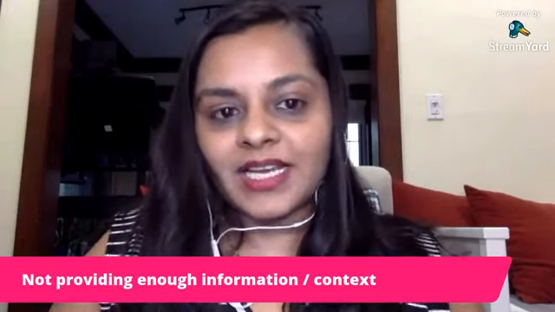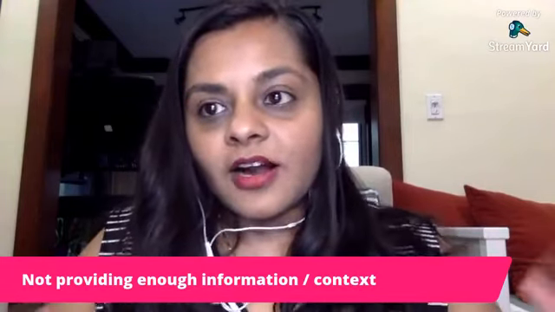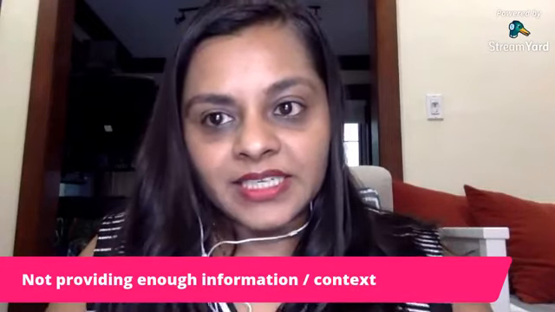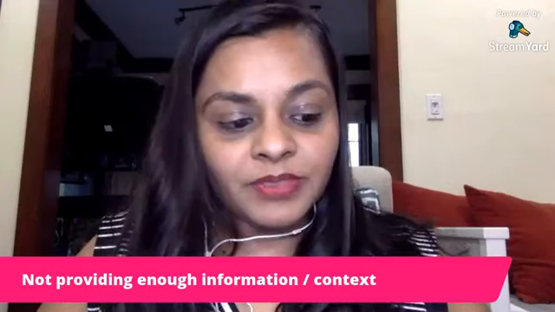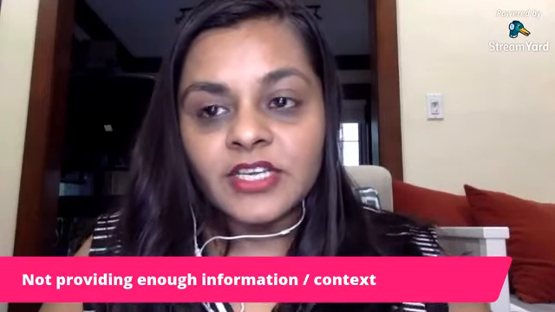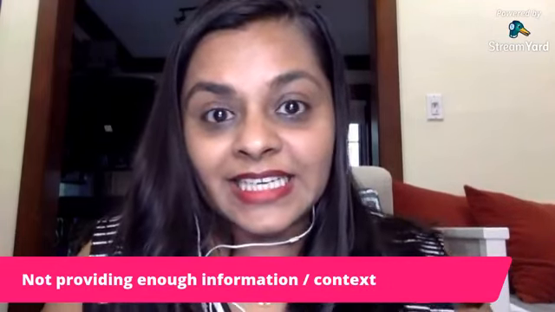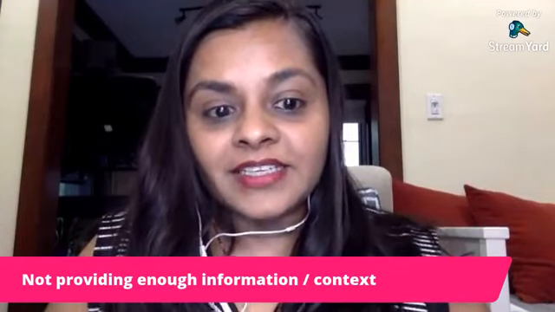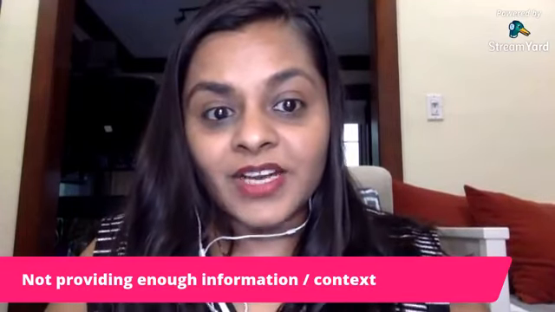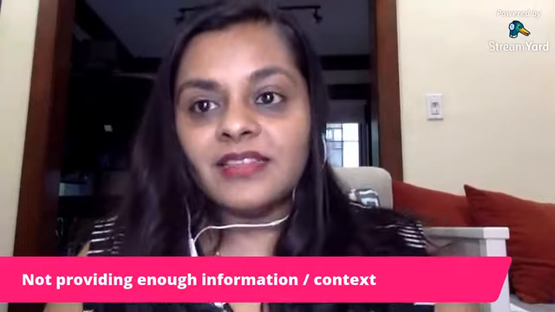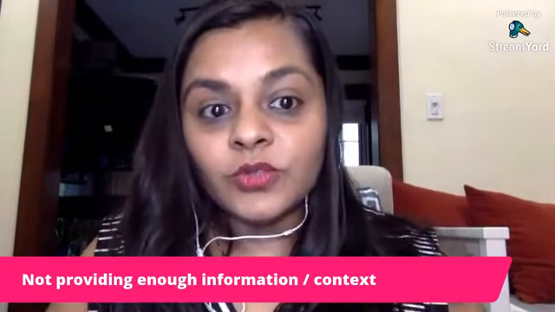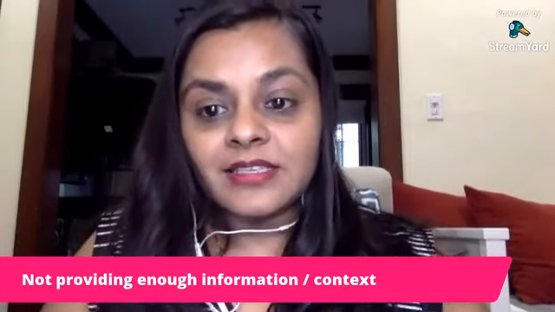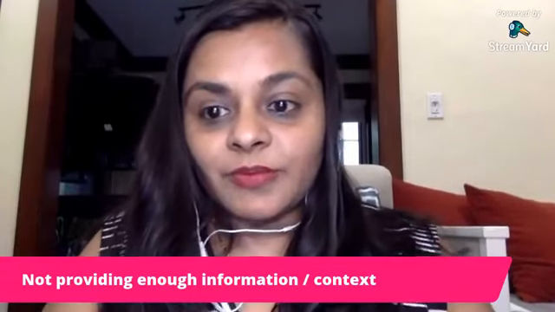When you provide your information for the forms, is the information properly connected? Are there gaps in the information that are not properly explained? So context is key. If you're not providing enough context or enough information, then you are missing the chance to make this a smooth process. That's one of the first mistakes I see people make.